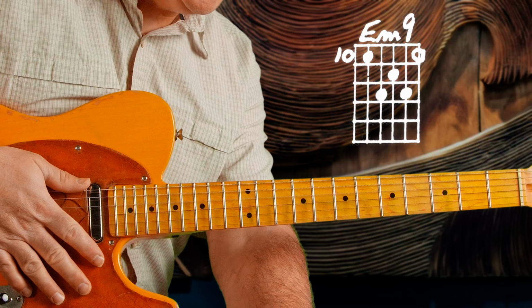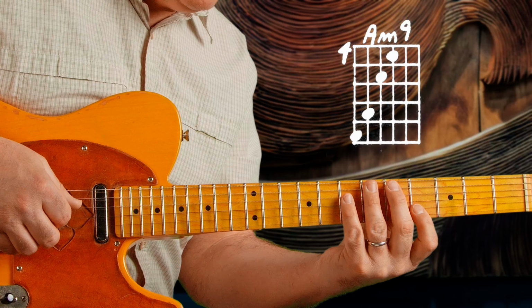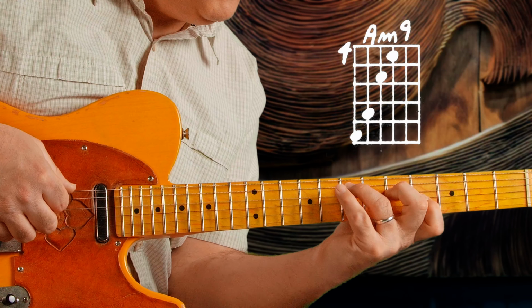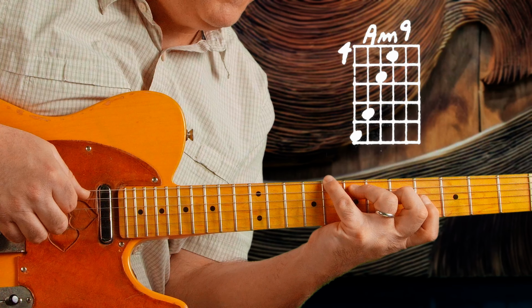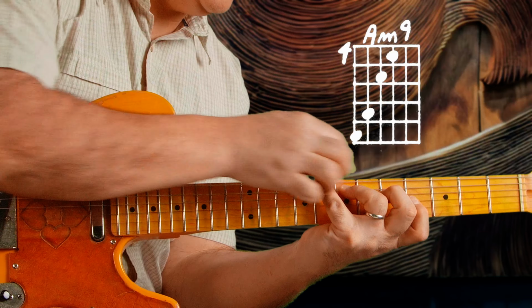Very cool. Next voicing is A minor 9 on 4th position. So this has us really running all over the place. Let's take a look at the 9, then we have the flat 7, we have the 5, and then the flat 3, for a very nice A minor 9.